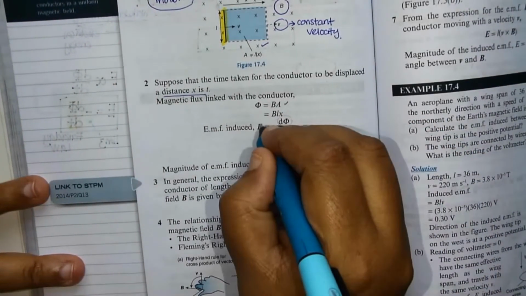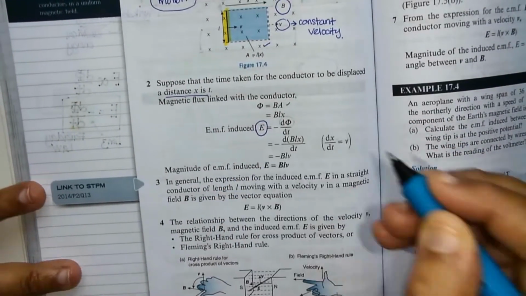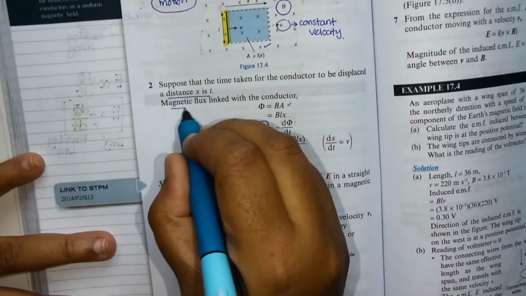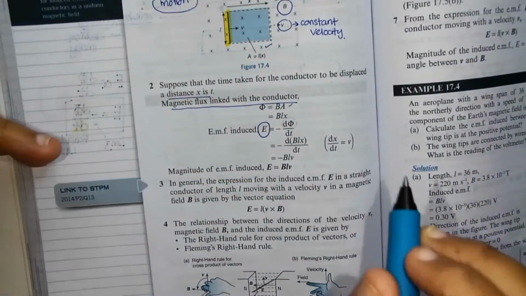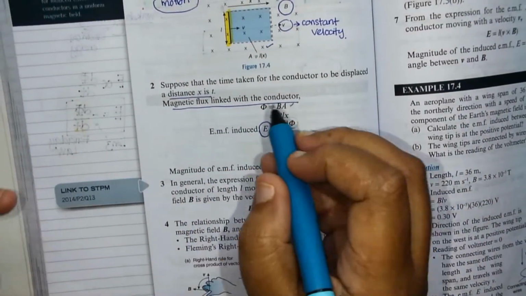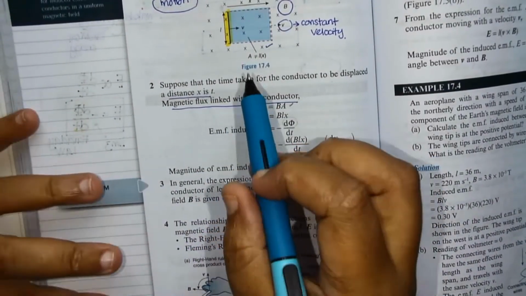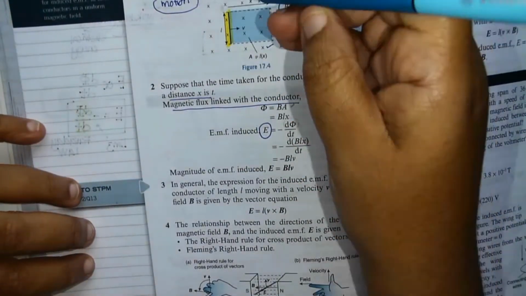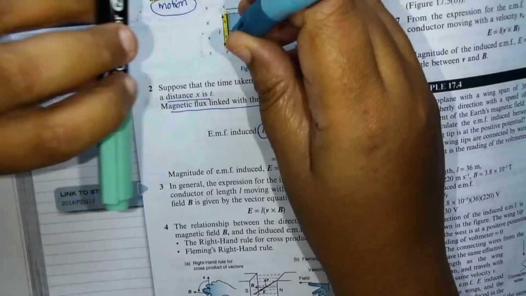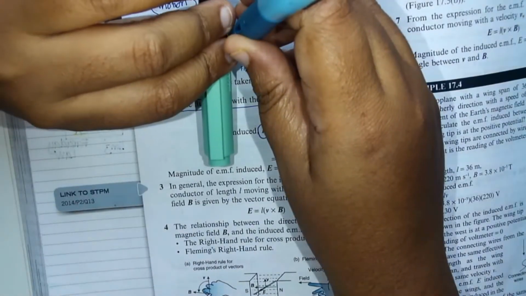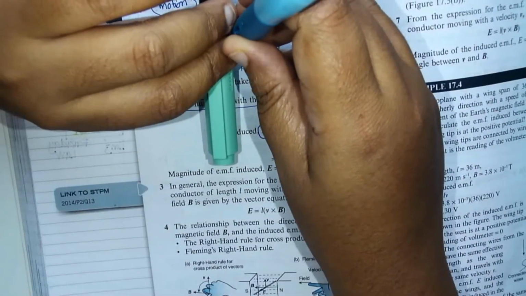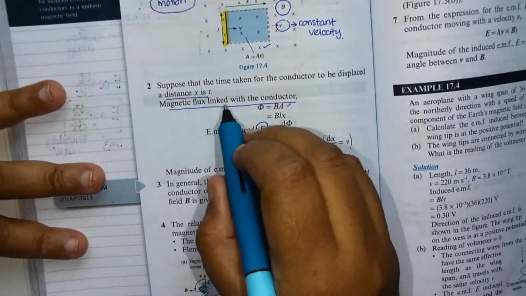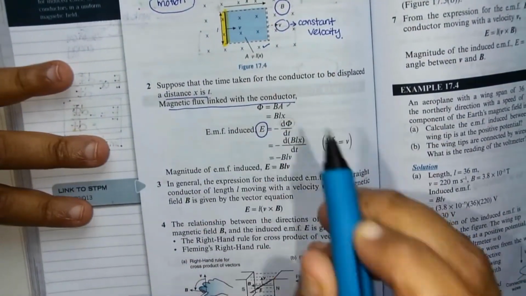I'll tell you why I'm categorizing all these quantities. Now, magnetic flux linked with the conductor means the conductor is in the presence of the magnetic field. So it is magnetic flux linked, not linkage, with the conductor.